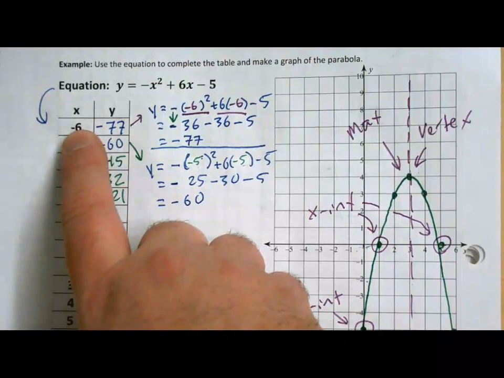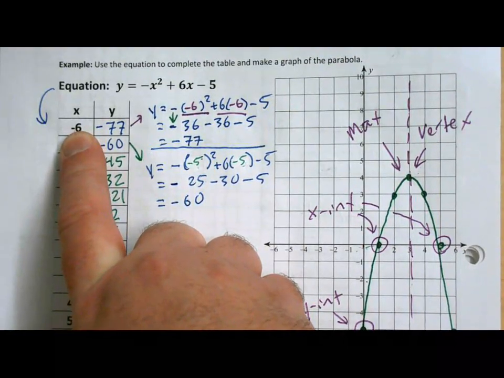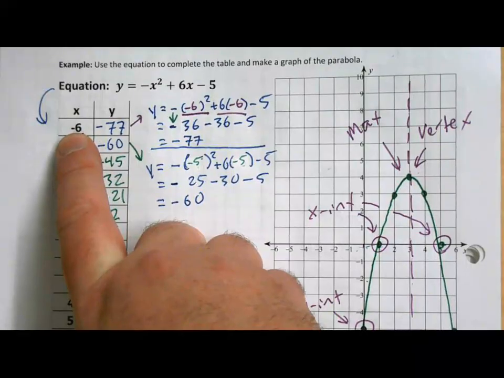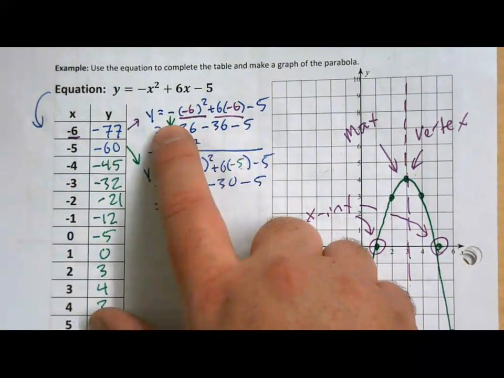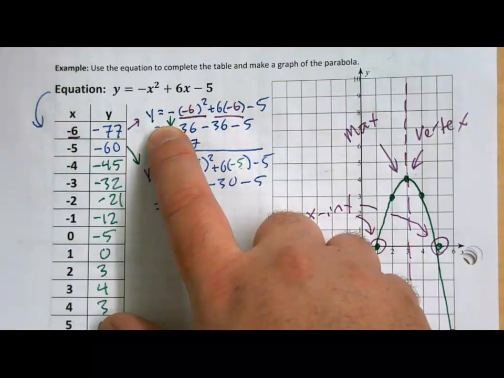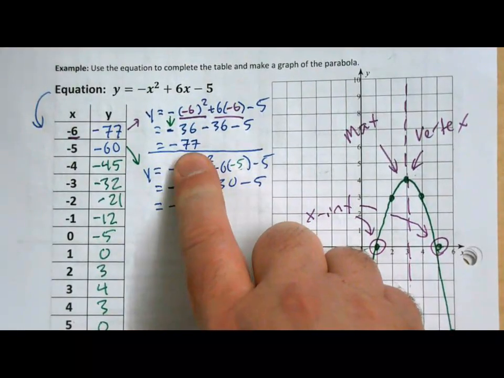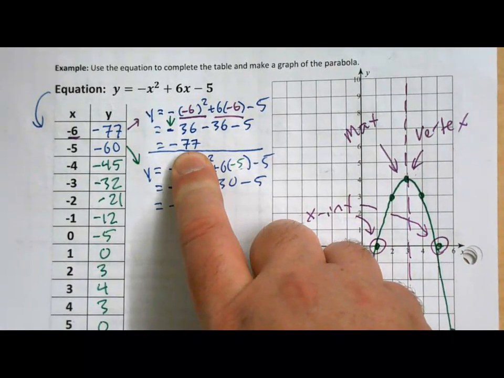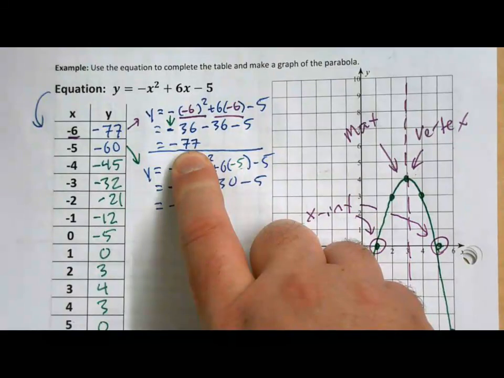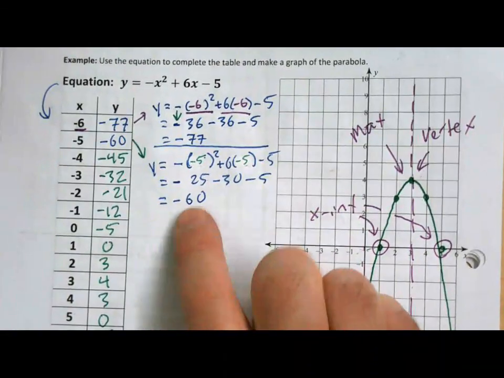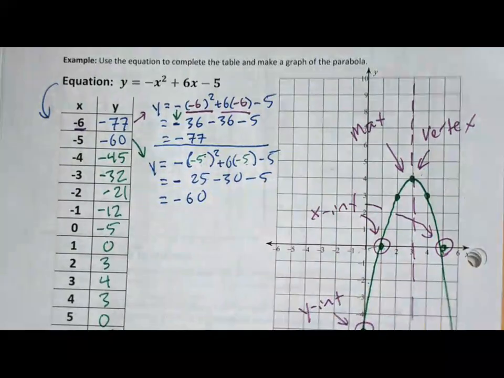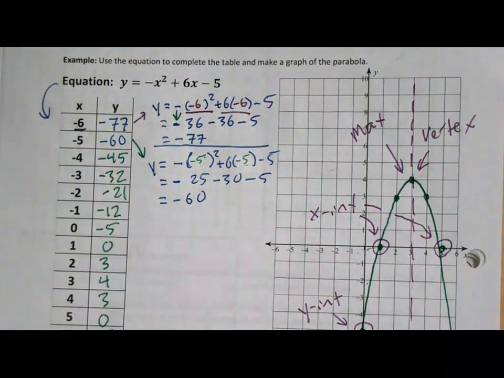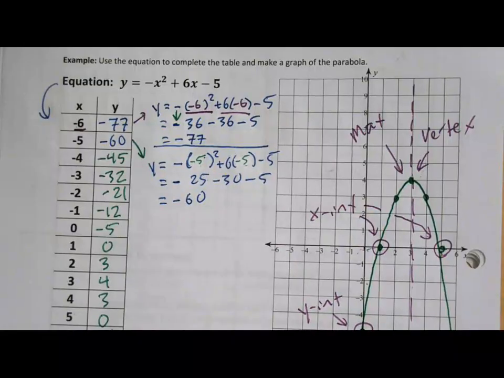All right, so they gave us all these x values in the table, and one by one, we put these numbers into the equation, kind of like we did in our warm-up today, and we simplified it. And it took a few steps, but when we put in -6, we ended up getting -77. And then we put in -5, and we did some work, and we ended up getting -60. And it took us a while, and we realized very quickly that it was going to take us a long time to fill out that whole table if we did it one by one.